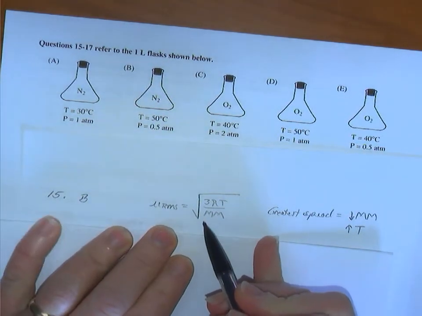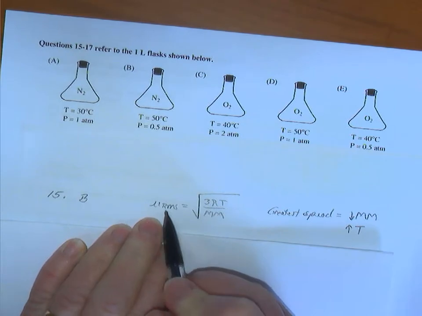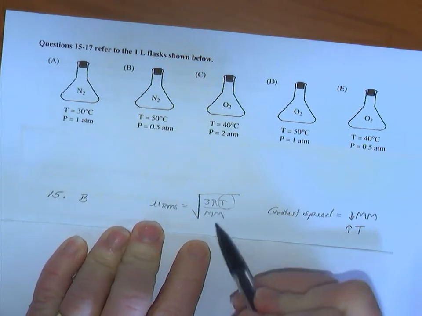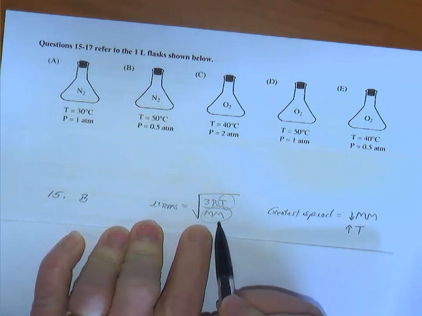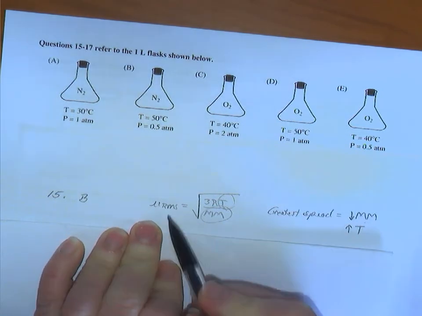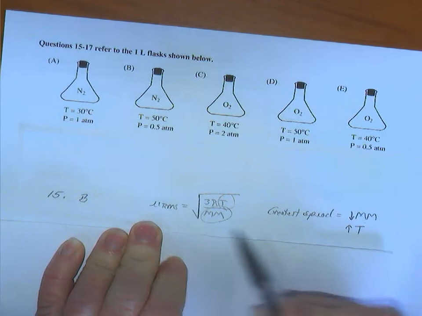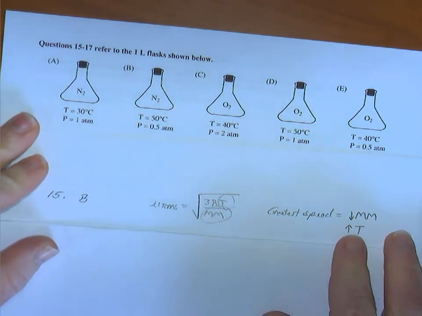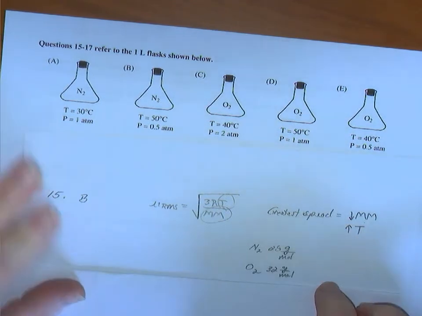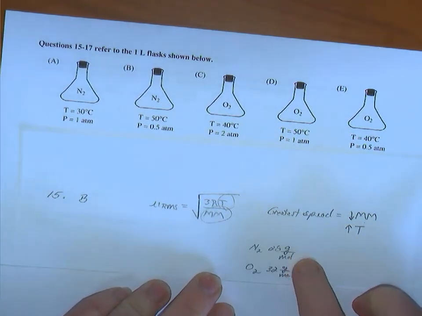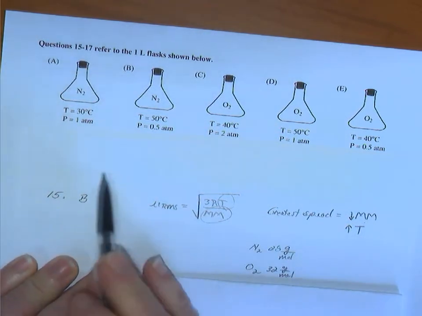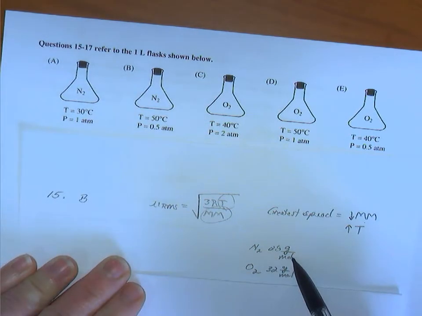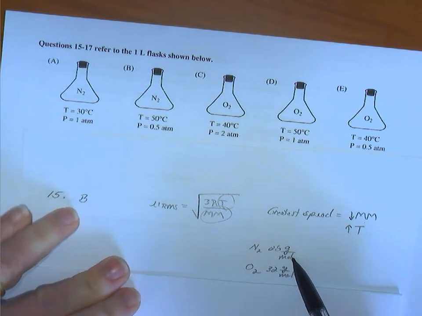Or we just have to be able to recall that what impacts the speed of a gas is its temperature and its molar mass. So the smaller the molar mass, the greater the speed, and the greater the temperature, the greater the speed. So given your substances, now we're comparing nitrogen and oxygen, and nitrogen is 28 gram per mole, oxygen is 32. So I would definitely look at my choices that involve nitrogen versus oxygen, and the highest temperature, which is choice B.